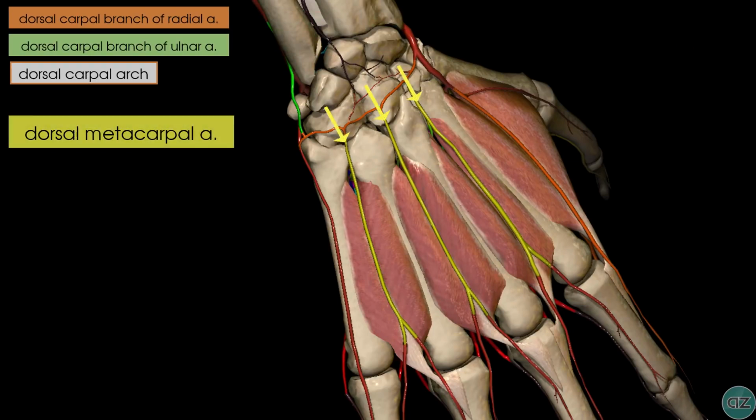You can see three of these in yellow. So you've got dorsal metacarpal arteries 2, 3 and 4. On the medial aspect, this artery here is actually a branch which is derived from the dorsal carpal branch of the ulnar artery, and this supplies the little finger, and it's not a metacarpal artery.